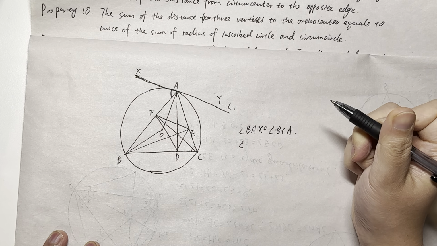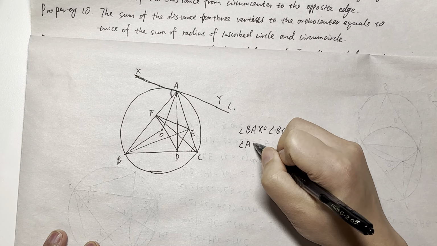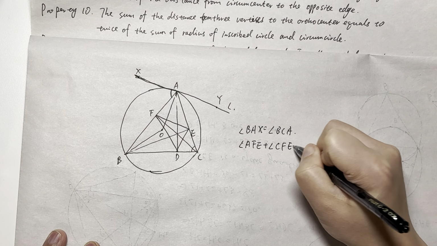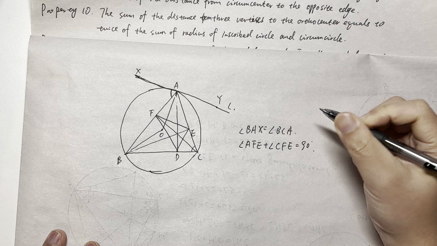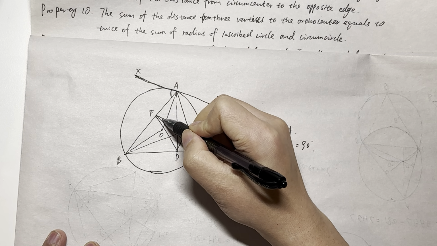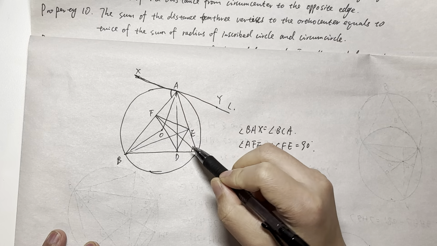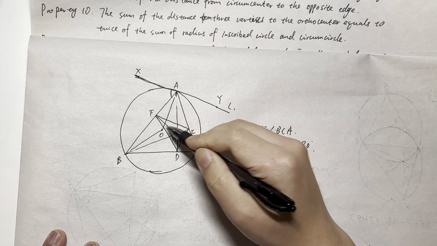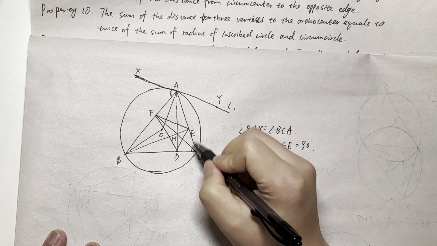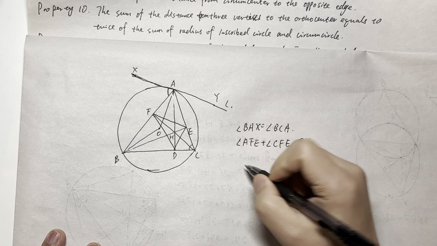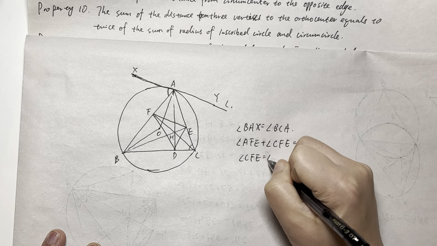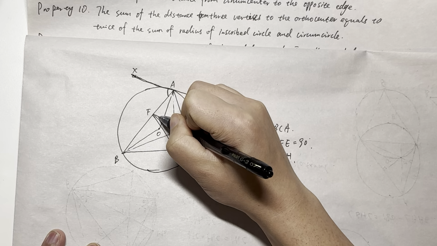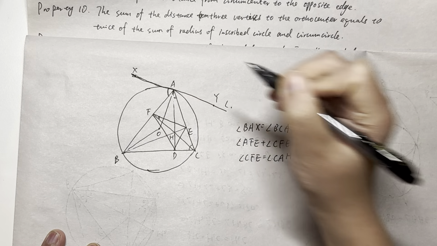angle AFE plus angle CFE equals 90 degrees, right? So this angle plus this angle equals 90 degrees. And because AFHE is cyclic, that means angle CFE equals angle CAH, right? This one equals this one.